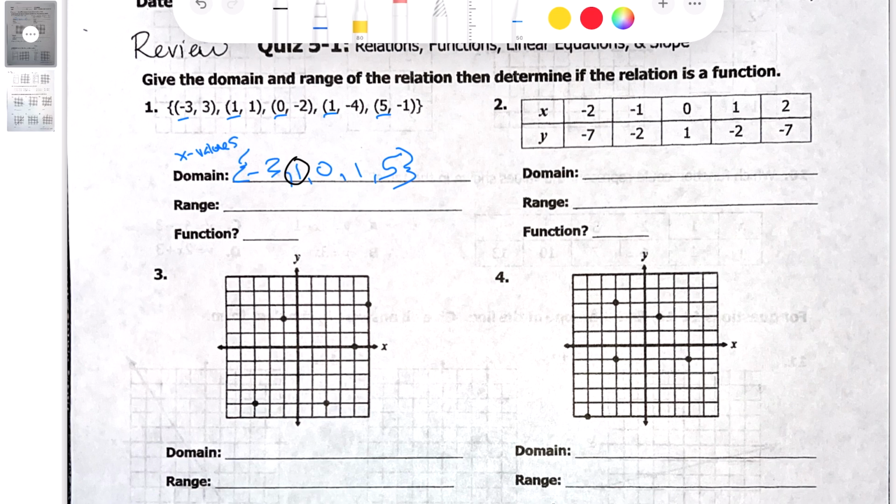One thing to note is because I have 1 and 1 here, I don't need to put both. I would actually only put 1. I know on the test I was just marking that showing. Other teachers may actually mark you off for that because you didn't list it correctly. So just be aware of what your teachers are expecting. That also tells me, because domain was repeated, that this is not a function. And specifically just because domain was repeated.